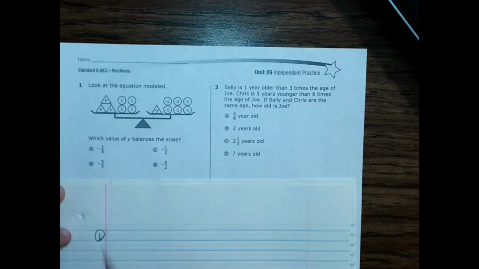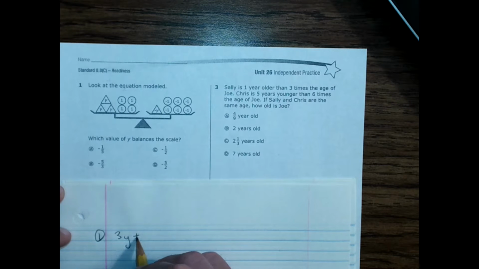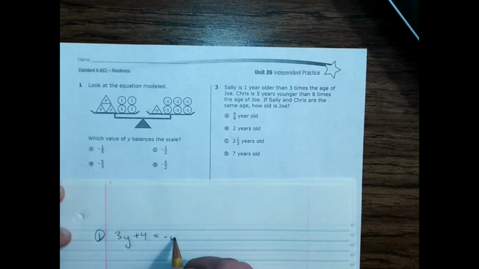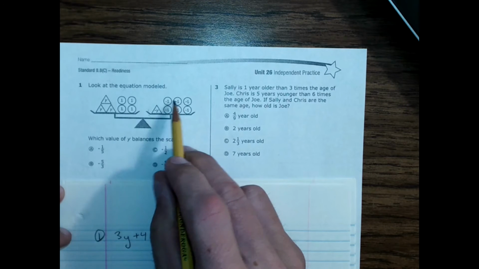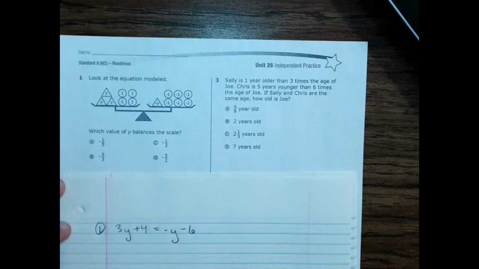I have 1, 2, 3y on the left plus 1, 2, 3, 4 units is equal to negative y on the right minus 1, 2, 3, 4, 5, 6 units. And then I'm going to solve the same way we've been doing in class.